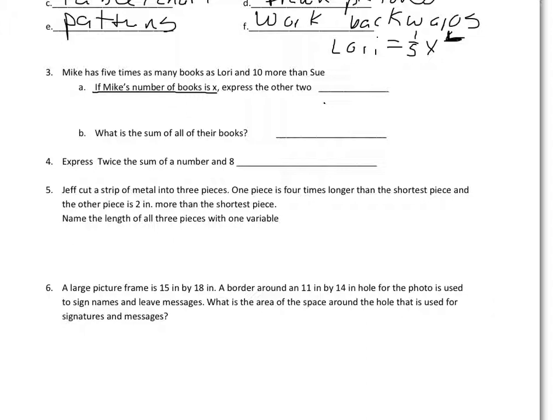Now, Mike has 10 more than Sue. So, question: who has more books, Mike or Sue? Mike has 10 more than Sue, so Sue is going to have 10 less than Mike. So the number of books Sue has is x minus 10. So that's what we have.